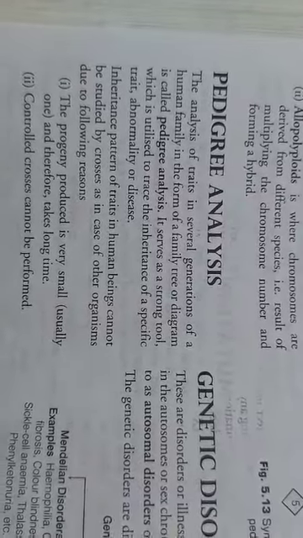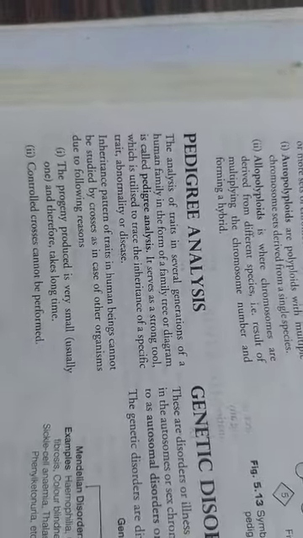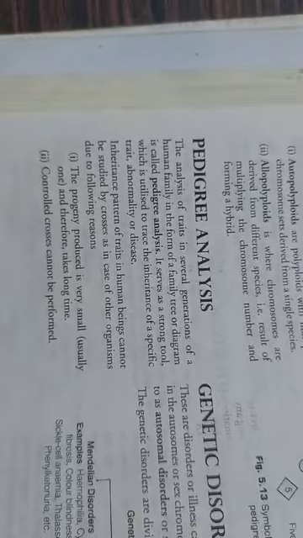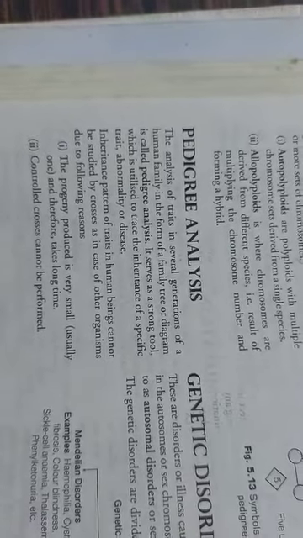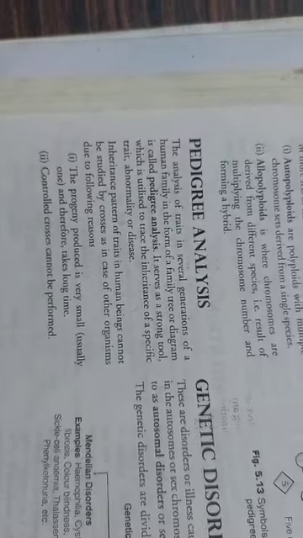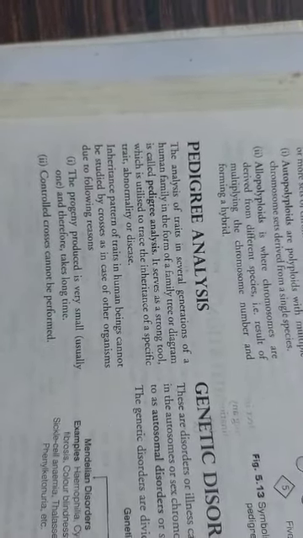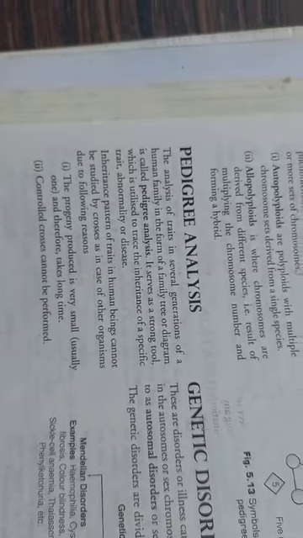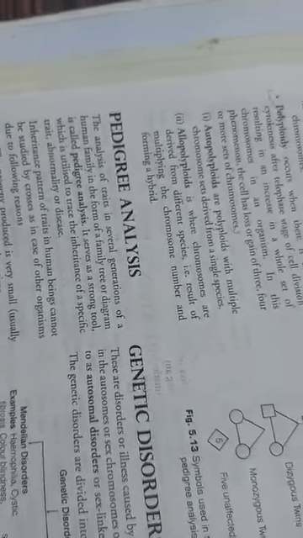Any particular trait or character we are seeing in several generations of a particular family is represented by certain diagrams. So the diagrammatic representation of certain characters or traits across several generations of a human family, to see the inheritance of a character, trait, abnormality or disease in a particular order, is called pedigree analysis.